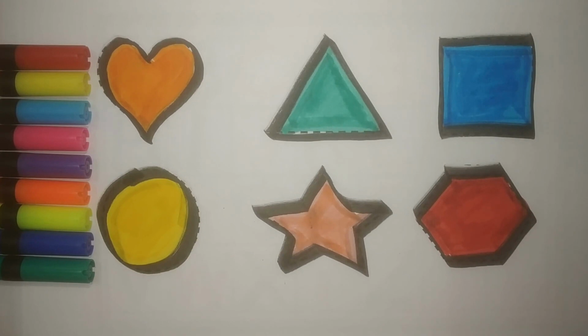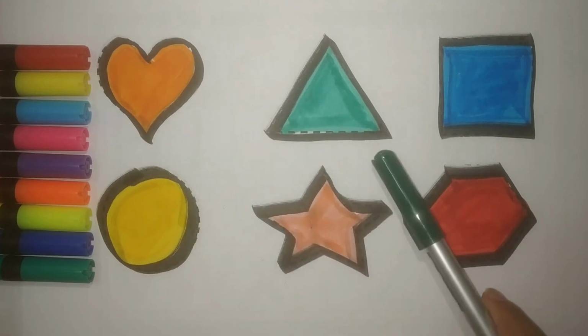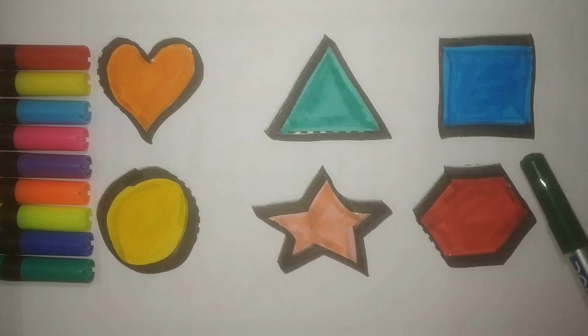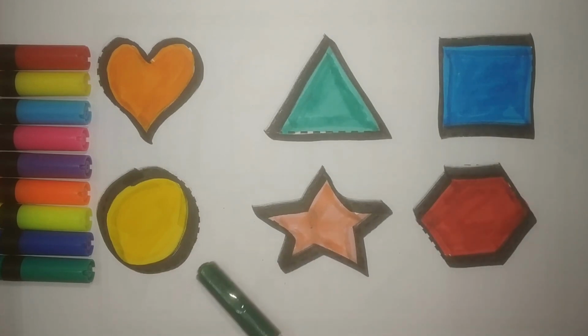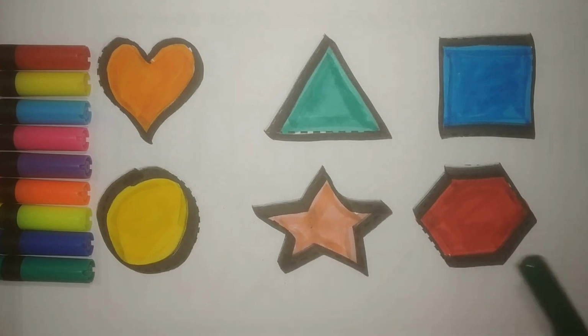Let's revise. Heart, orange color. Triangle, green color. Square, blue color. Circle, yellow color. Star, pink color. And hexagon, red color.